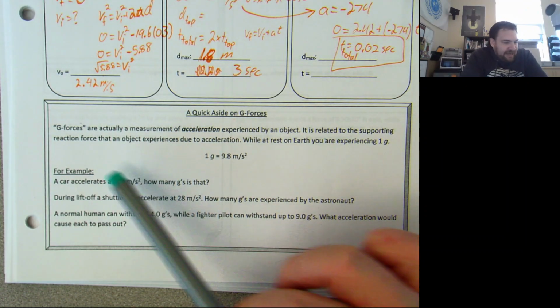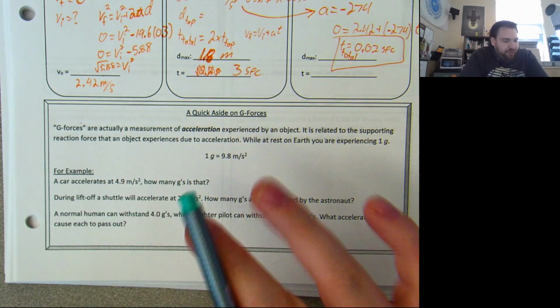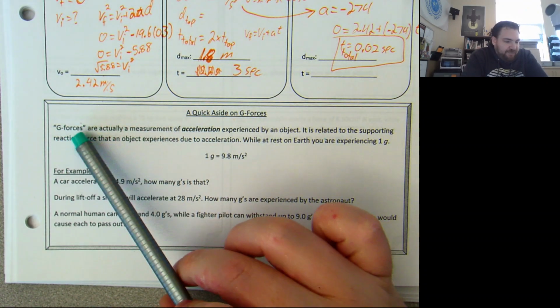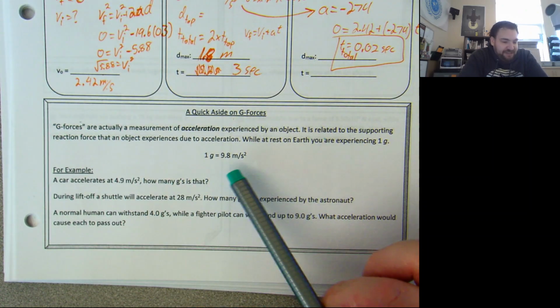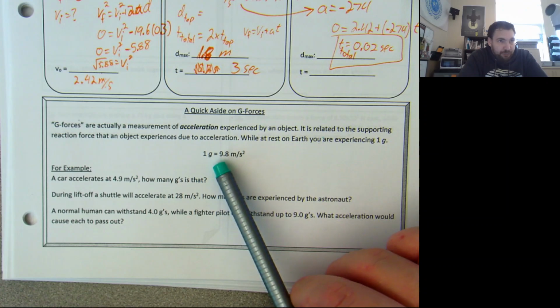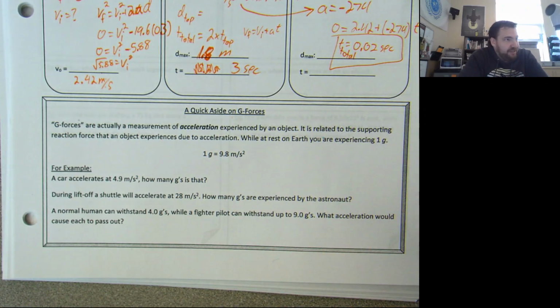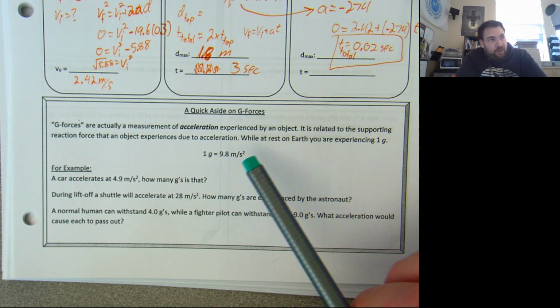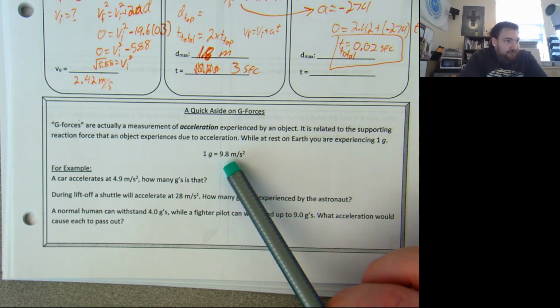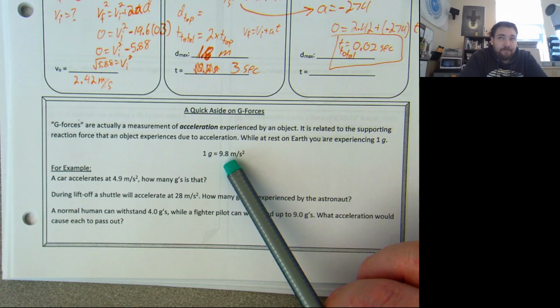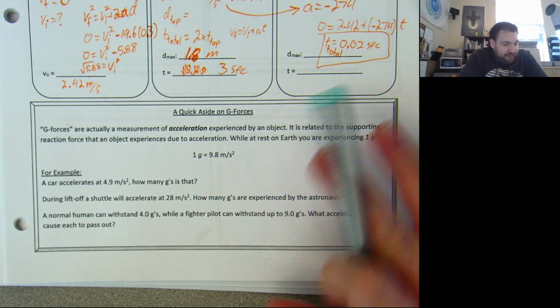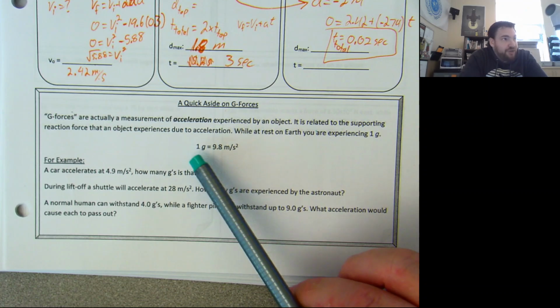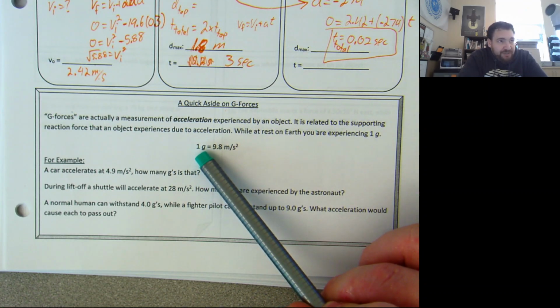All it means is that on Earth, a g-force is just a multiplier of this acceleration due to gravity. There are ways that you can accelerate yourself: driving a car, riding a bike, getting on a plane. You can accelerate yourself at rates either more than or less than the acceleration due to gravity. We say that the acceleration due to gravity is equal to 1g, and then we can use this as a multiplier.